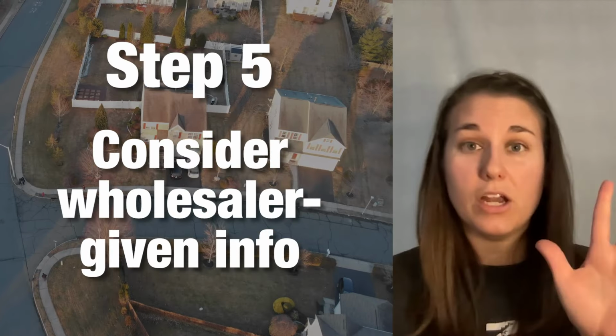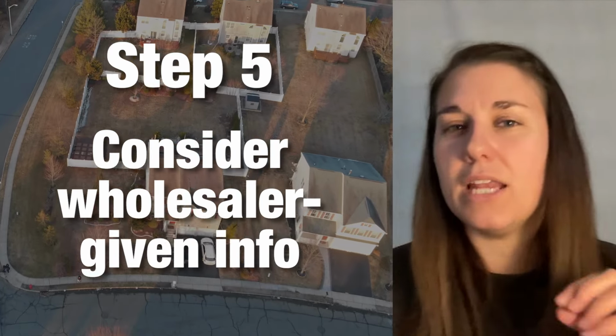Step 5 here is that I need to consider any other pertinent information that was shared by the wholesaler. So these are going to be things like, what is the closing date? What is the possession date? Sometimes they are not the same thing. I need to know, do I get possession of the house the same time I buy the house, or is it going to be at a later time?